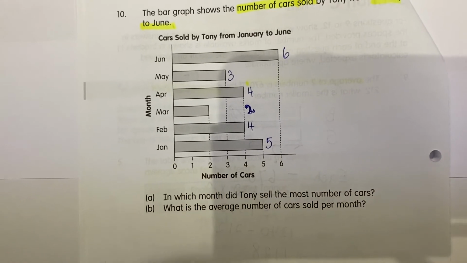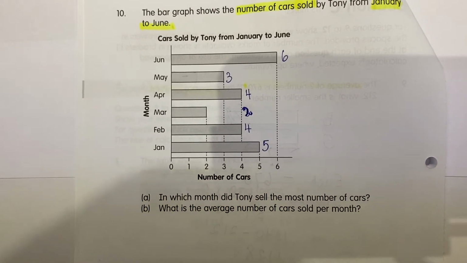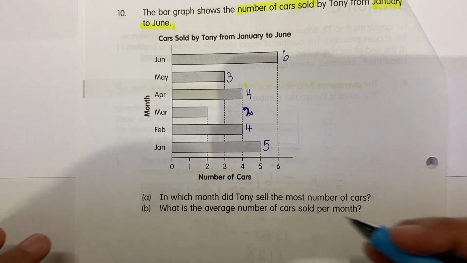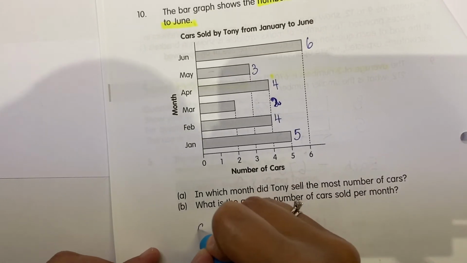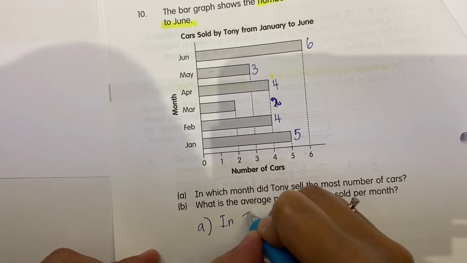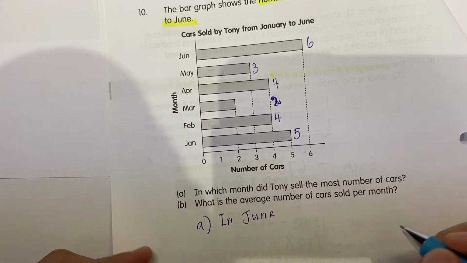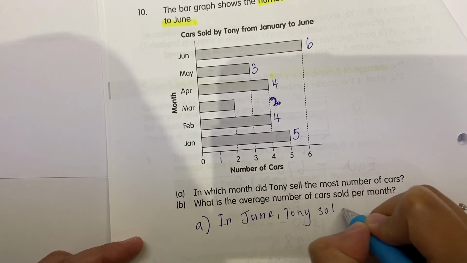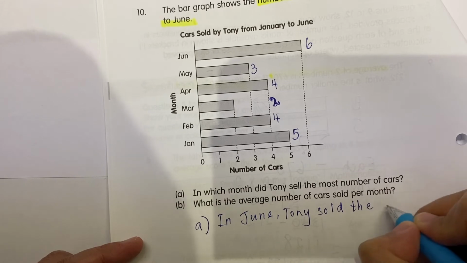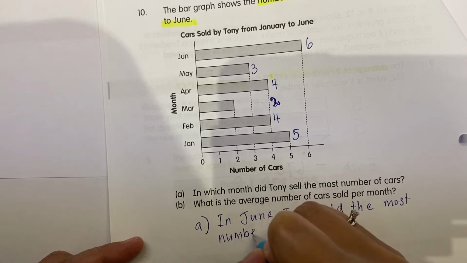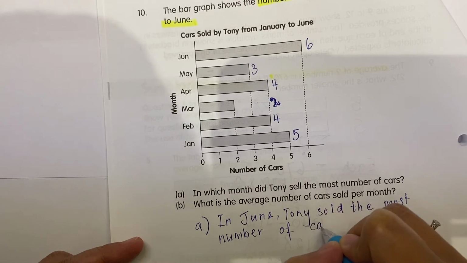Okay, so part A, in which month did Tony sell the most number of cars? Okay, that answered your question just now. So part A is in June. In June, Tony sold the most number of cars.